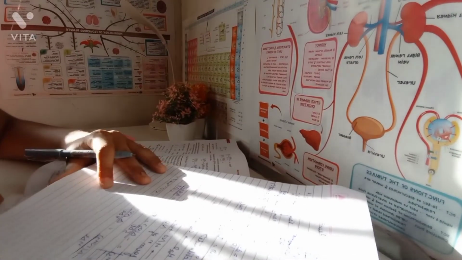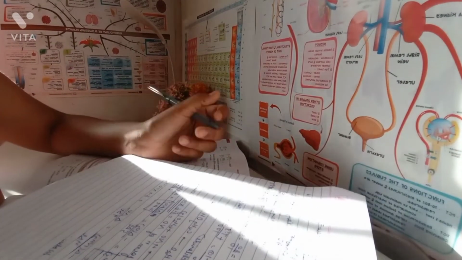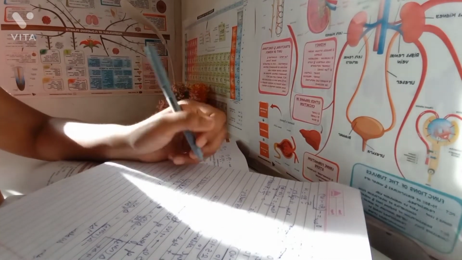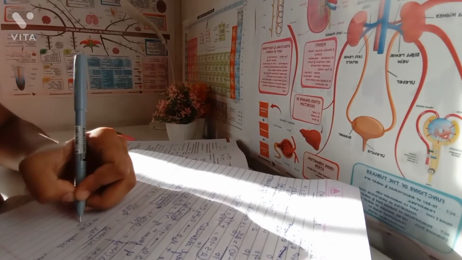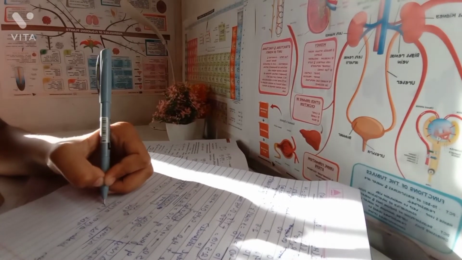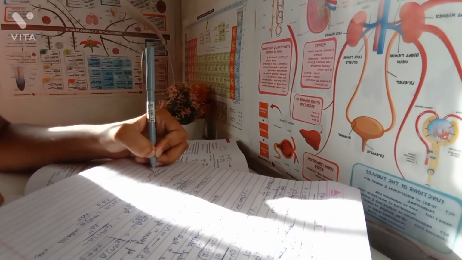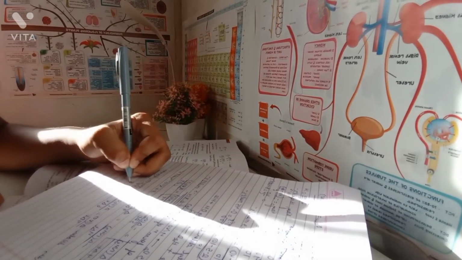You just need to write the formulas with their heading, because I have seen that many of my friends only wrote the formulas, not the heading. Like if you're writing the value of Boltzmann constant, they did not write Boltzmann, they just wrote the value.